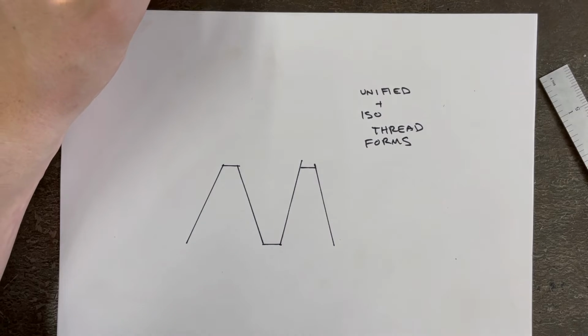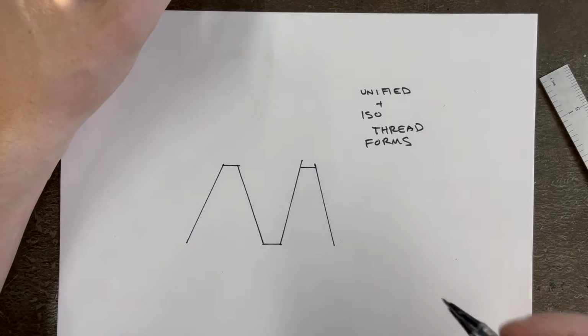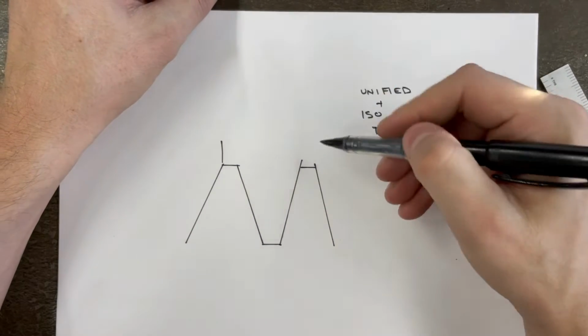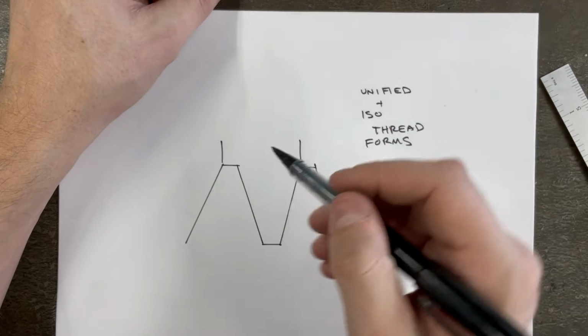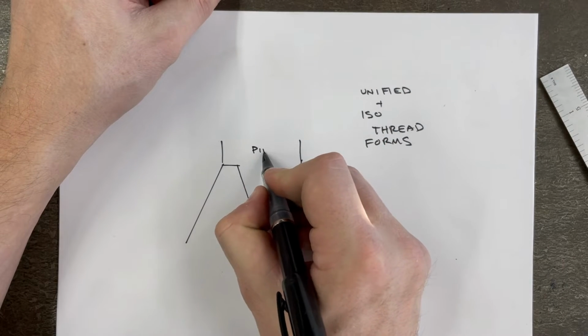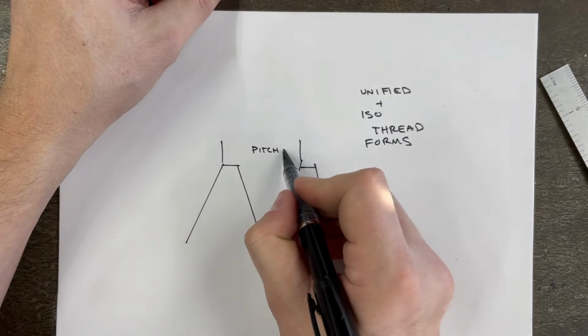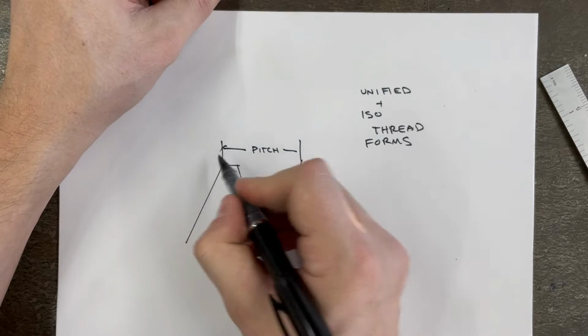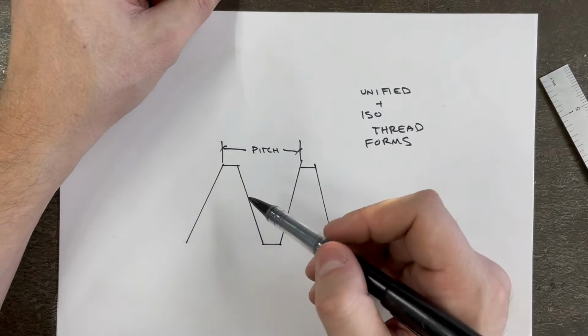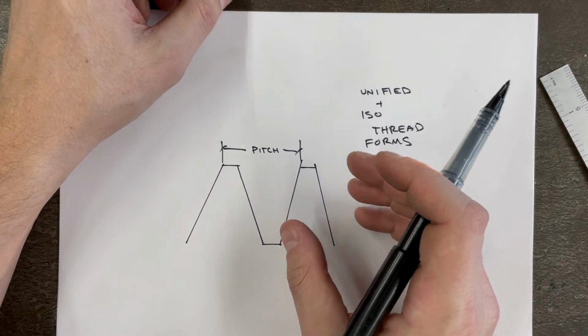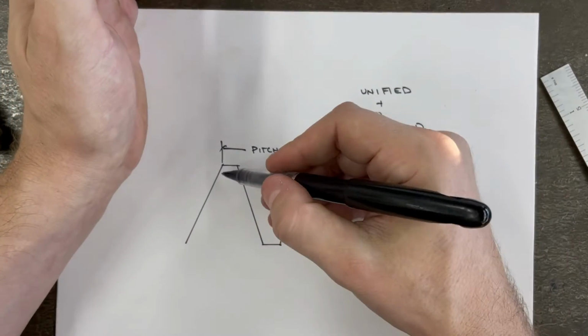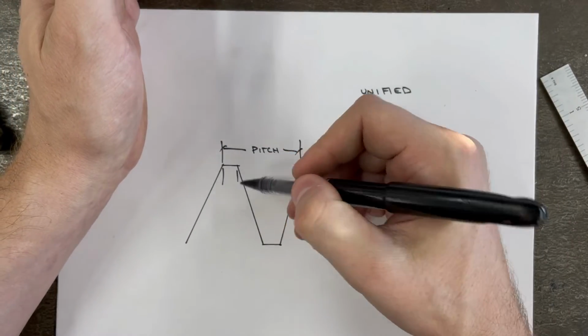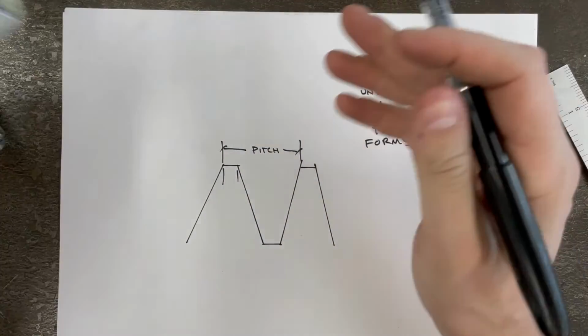All right, so the unified thread form is pretty straightforward. A pitch is from one point to the corresponding point of the next tooth. So that distance from there to there is going to be your pitch. The next major dimension that you want to know is that the crest actually doesn't come to a perfect point.